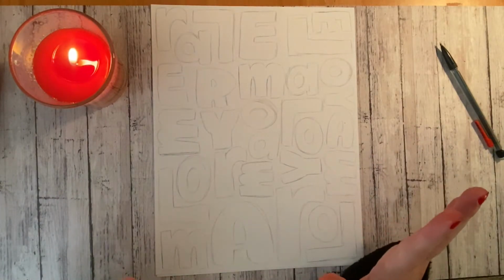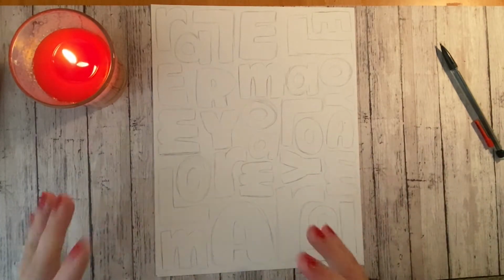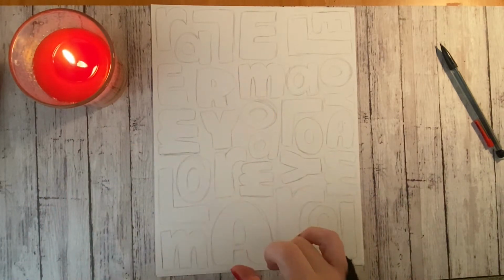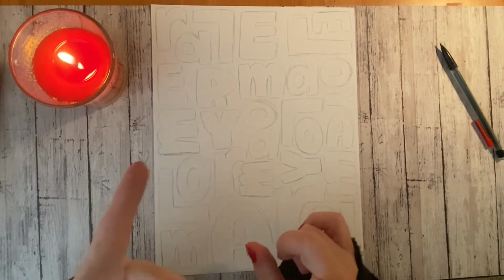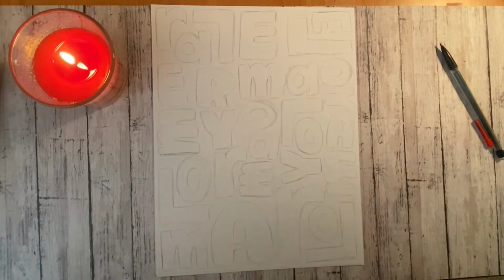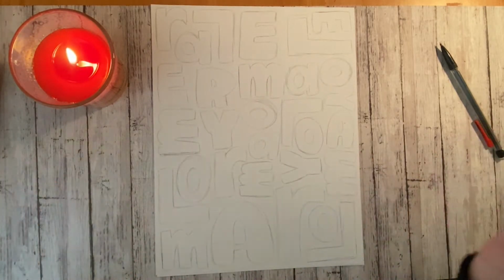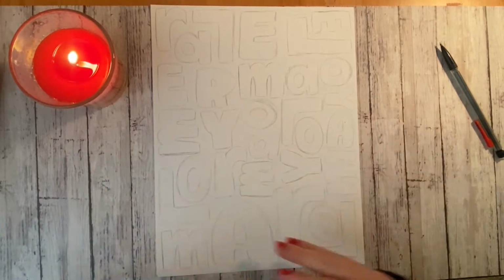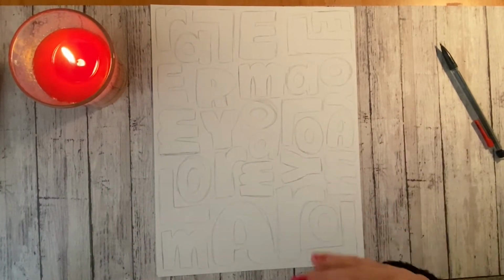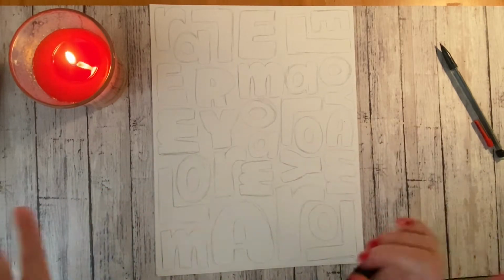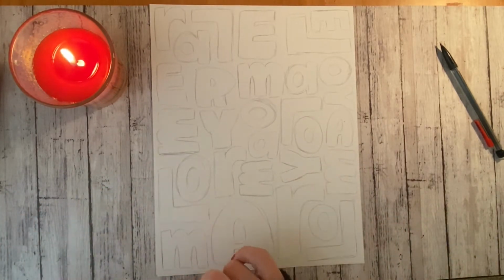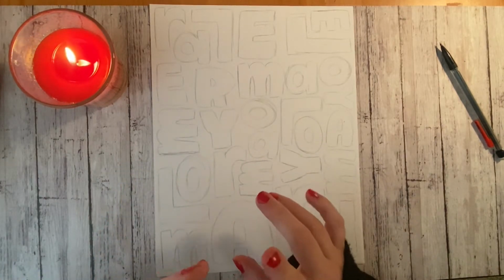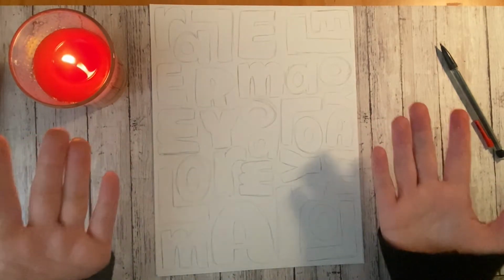Now you can use any kind of letter style that you want. You can do box letters, you can do bubble letters, you could have uppercase letters, you could have lowercase letters, you could have a collection of all of them. I like both uppercase and lowercase, so I actually did a combination of upper and lower for all of mine. You are going to have to outline them and color them. You can color them with a specific color scheme, or you can use as many colors as you want. It's completely up to you.